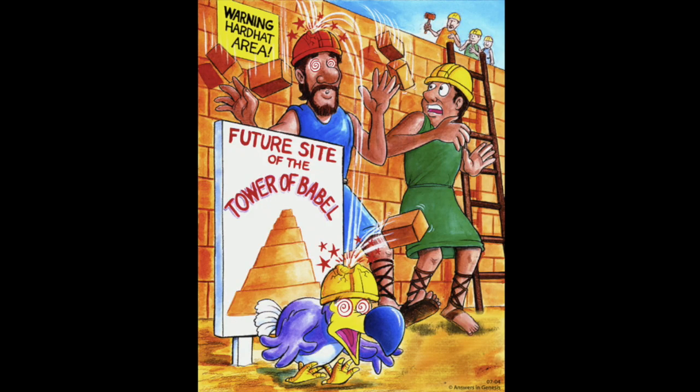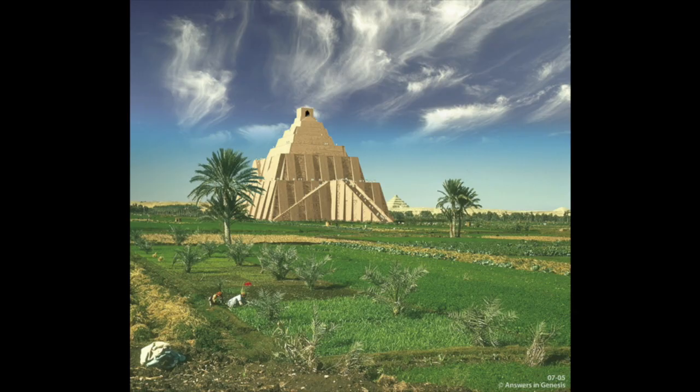Now, did that sound like they obeyed? Did they scatter themselves all over the earth? No, they didn't. What did they do instead? Well, you know what they did? They built a tower that would keep them together so that they wouldn't be scattered on the earth. Now, some people believe the tower may have looked like this.